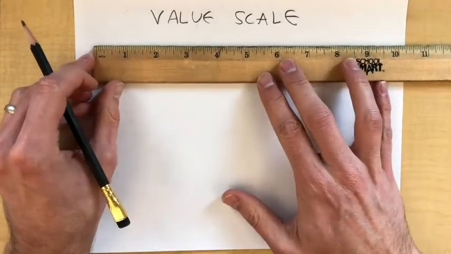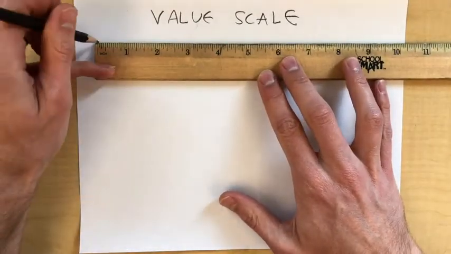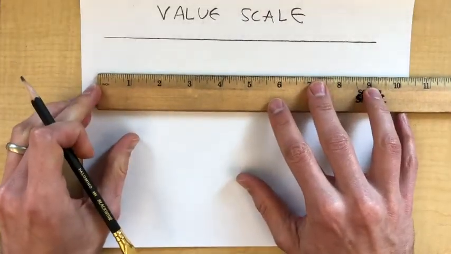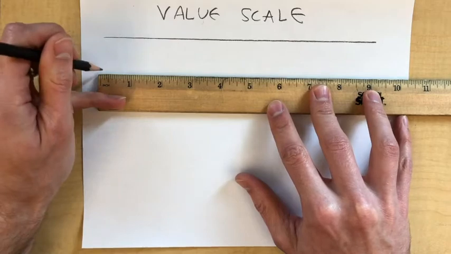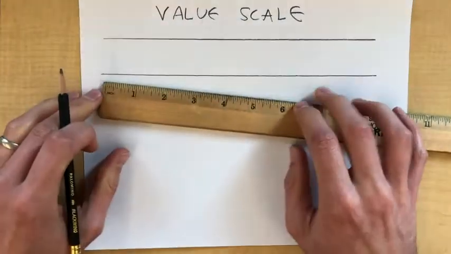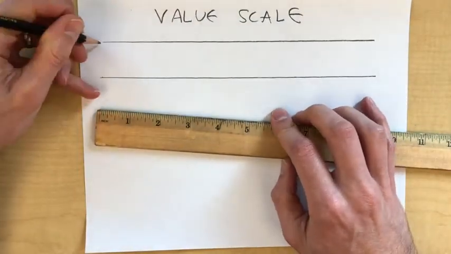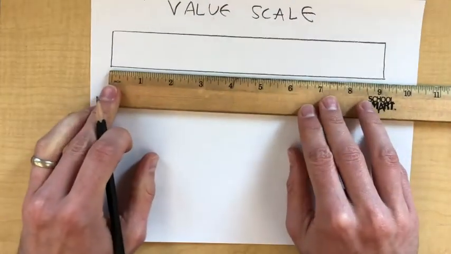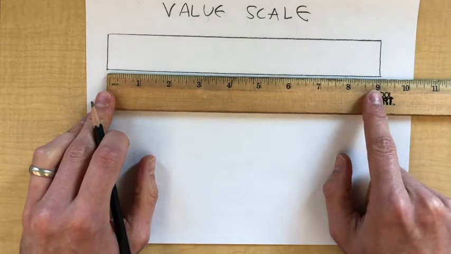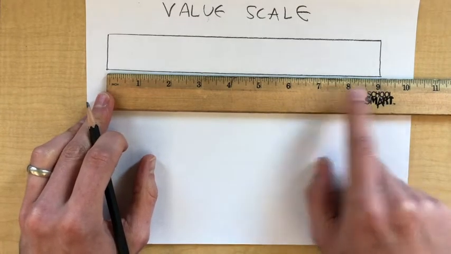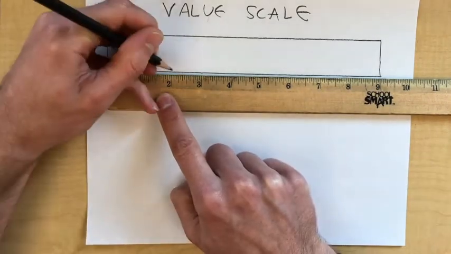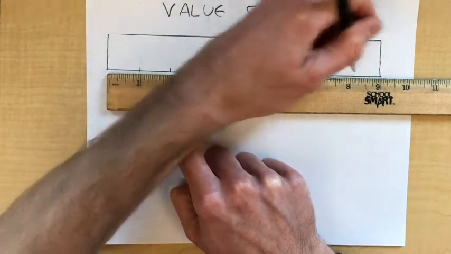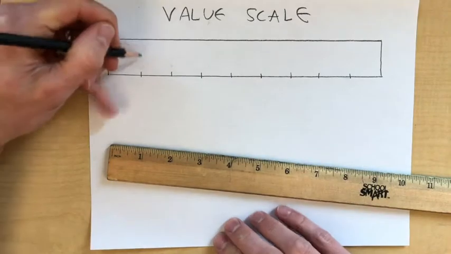We are going to make a line going all the way across most of the paper and then another one about that far apart, and close it off on both sides to make a rectangle. Now, you'll notice that using my ruler, I have about 9 inches here, and I'm going to go ahead and make a mark on every one of those inches to start to make some boxes.